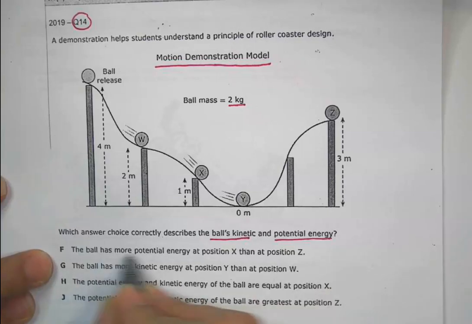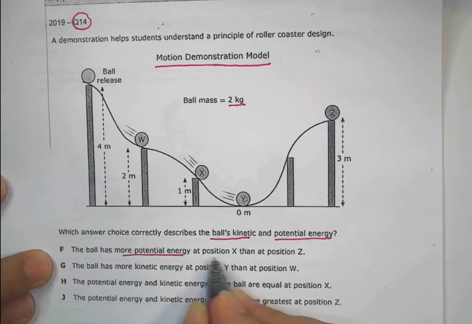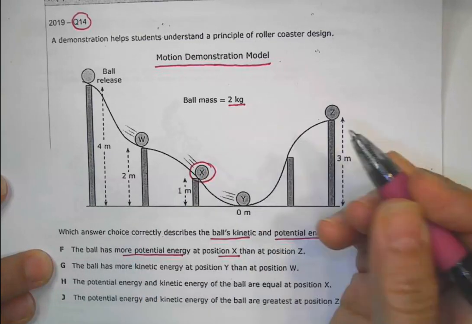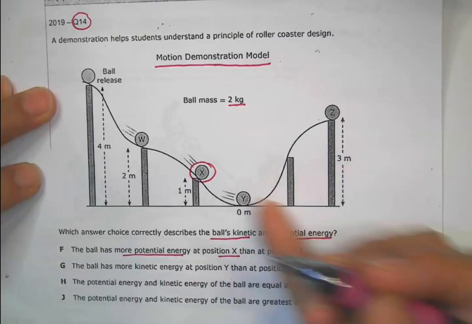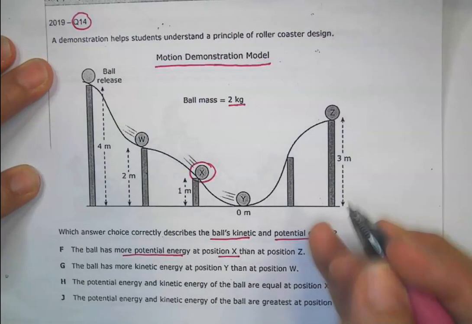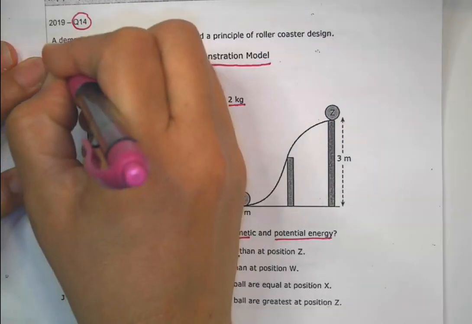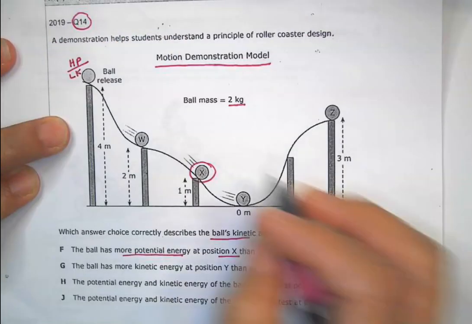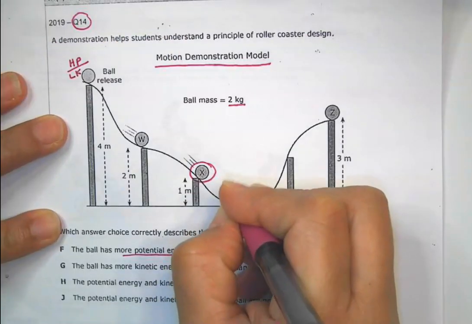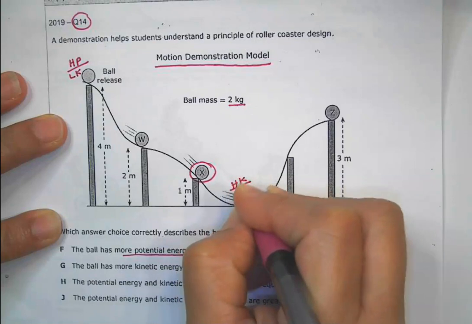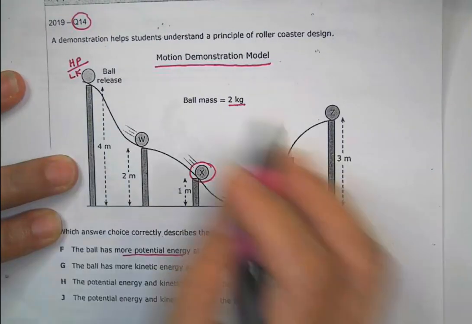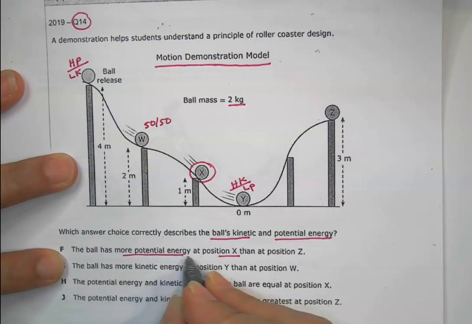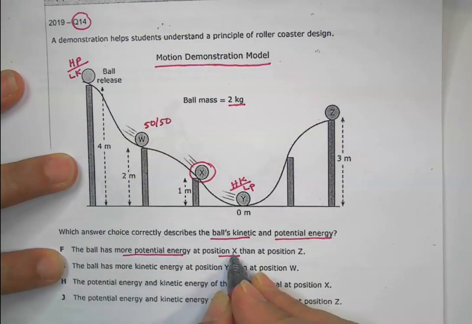It says the ball has more potential energy at position X. So then I am at X. Remember, my highest potential, and I should have done this right here before I started. So we're going to put right here, high potential, least kinetic. And over here, I'm going to have my high kinetic and my least potential. 50-50 would be here and here.